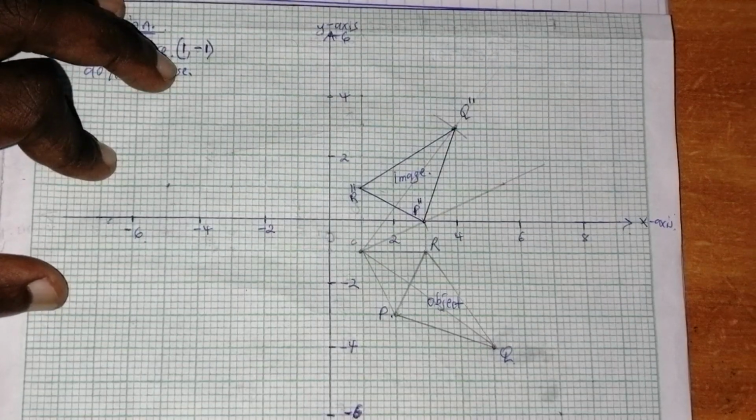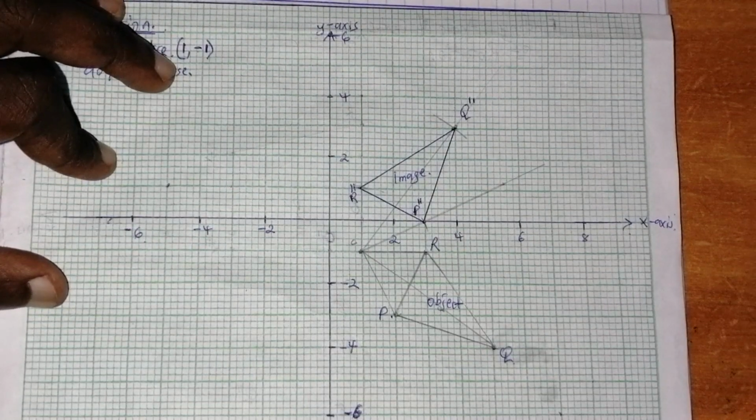And that is how we simply carry out a rotation.